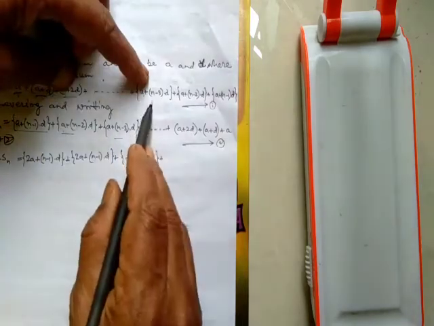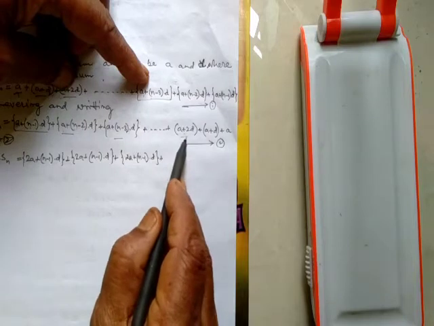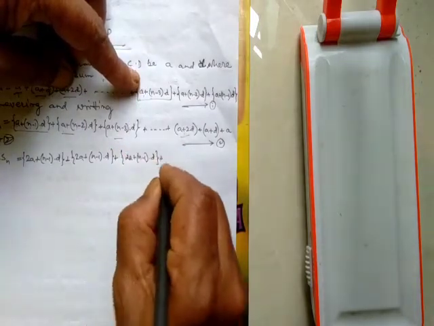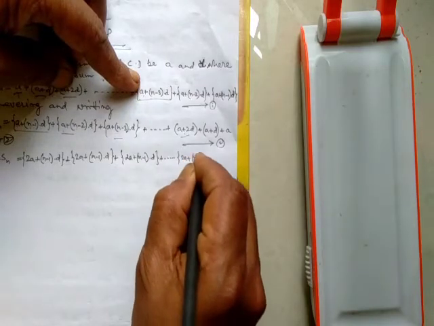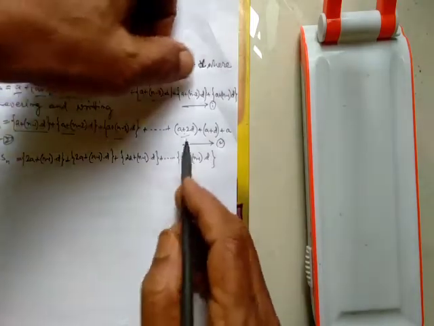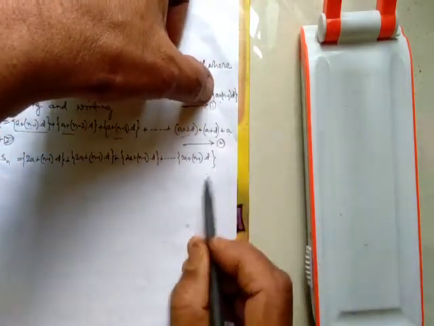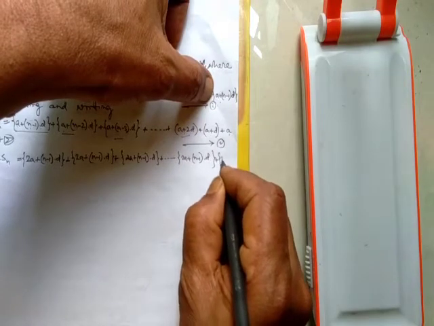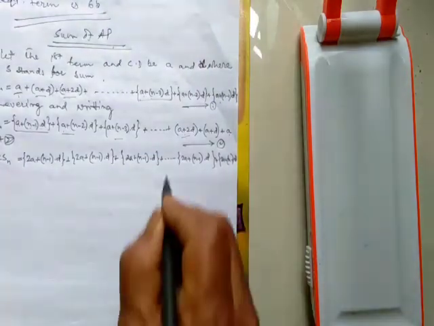If you add these two, and these two, it is the same way. This side also, if you add these two, this number and this number, a plus a is 2a, plus (n minus 1) into d, plus this and this, 2a plus (n minus 1) into d. So like this you will be getting.